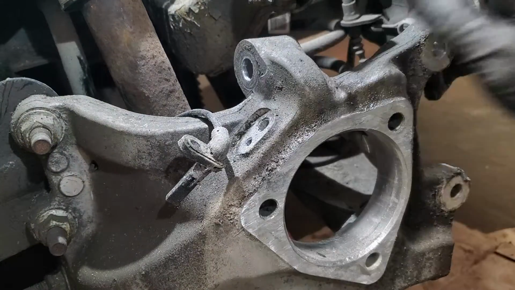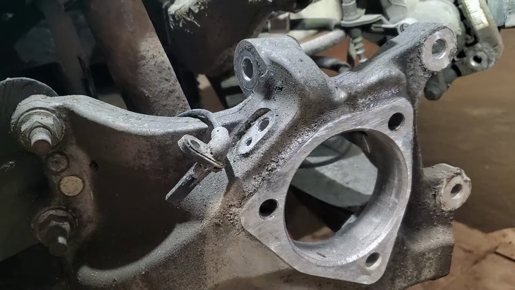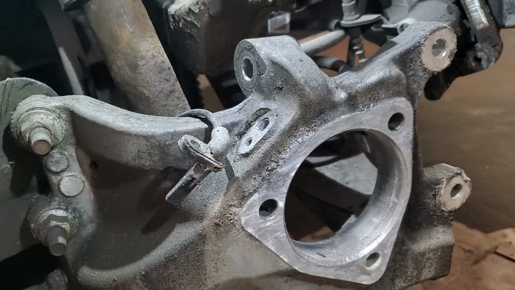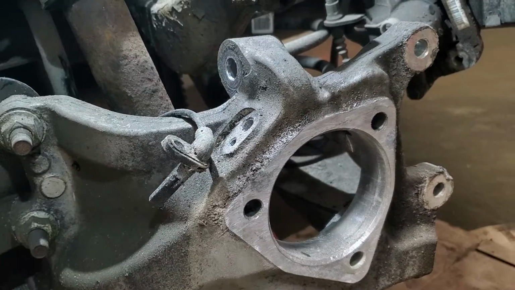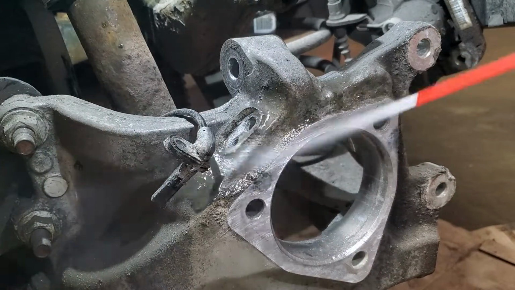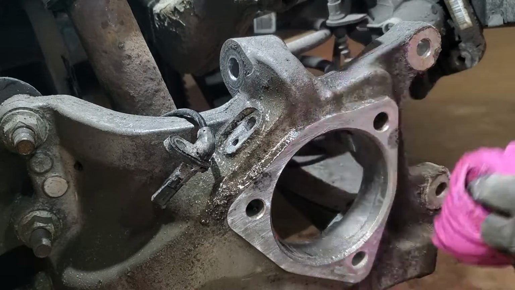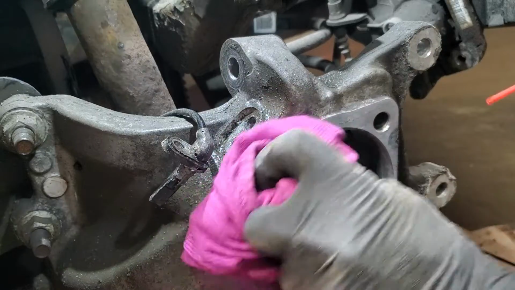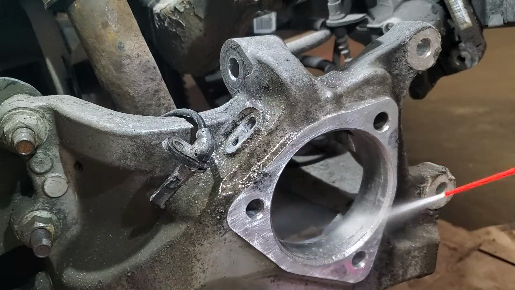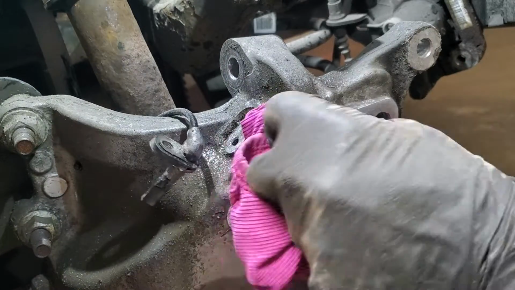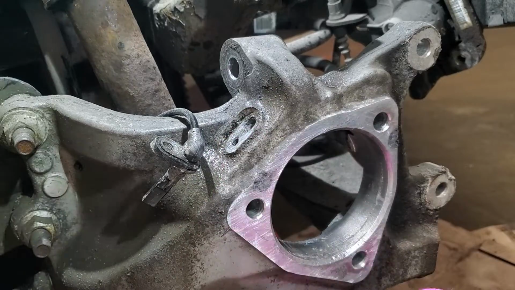So you want those surfaces to be free of any debris and grease. So I'll just use some brake clean. Make sure that this is clean so nothing falls in between those two surfaces when we install it.